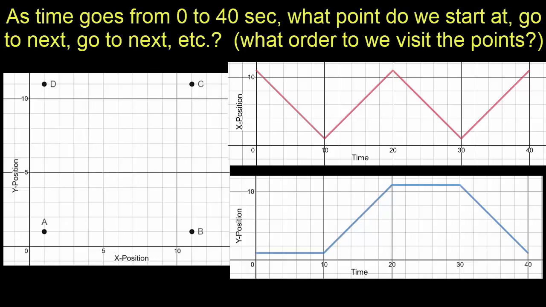As a check for understanding, let's pretend that we have a different function describing the x position, where the x position starts at 11, goes to 1, back up to 11, back down to 1, and back up to 11. The y position is the same as before. What I want you to notice is that all of the x and y positions move between 1 and 11. So we're going to have a path that visits the 4 points that are shown here, A, B, C, and D. But instead of going in a square, they're going to go in a different ordering.